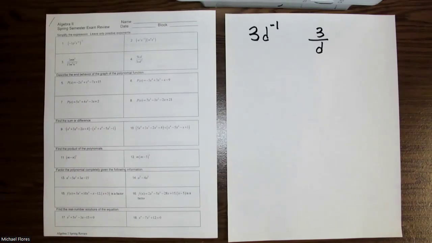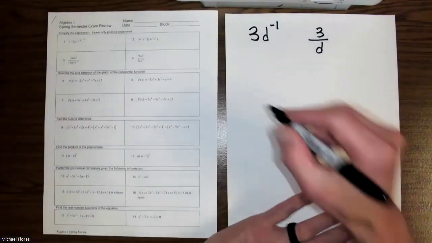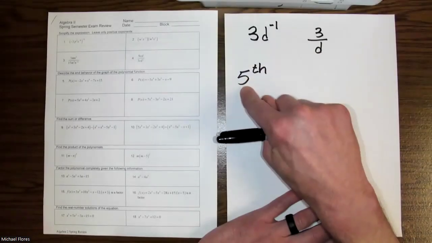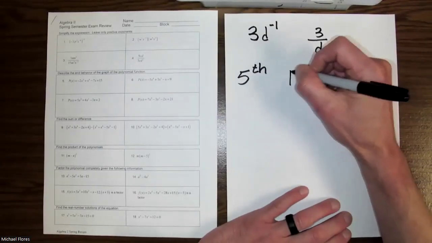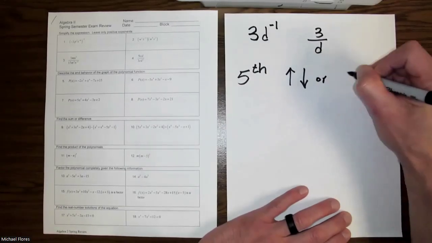For example 5, we're describing the end behavior of the graph of a polynomial function. The way that you do that is you identify what is the largest exponent. In this case, it's a 5th degree. This is a 5th degree function. If the number of the degree is odd, that means your end behavior is going to be going in opposite directions.